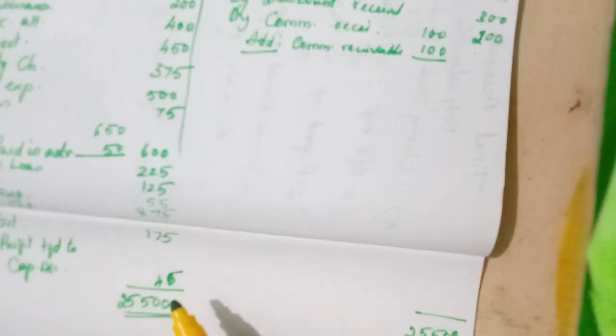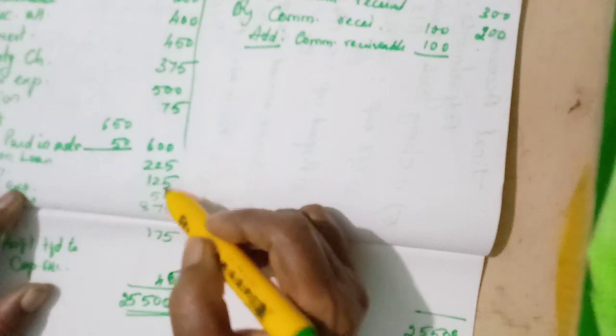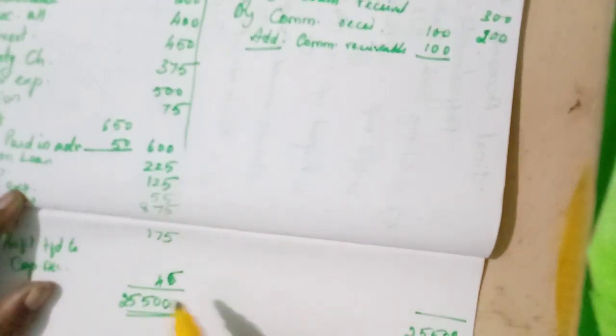Here 5, isn't it? Once again. 5, 10, 15, 20, 25, 30, 35 plus 5 only 40.